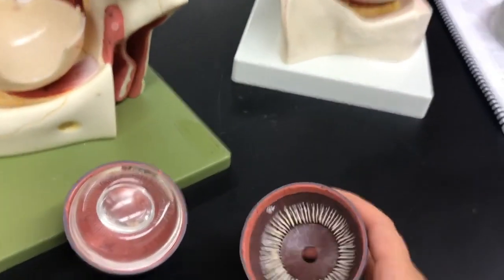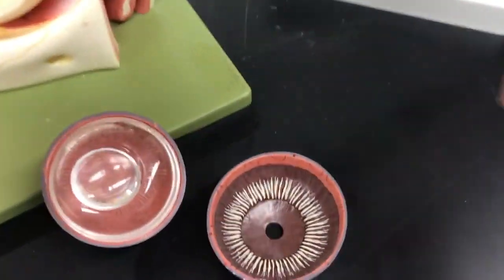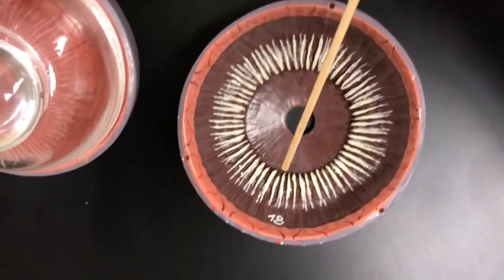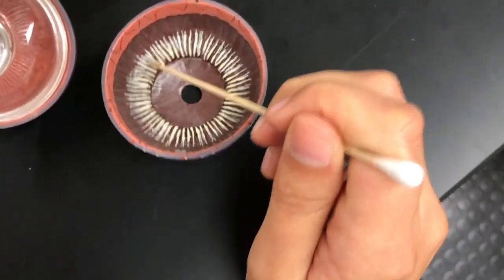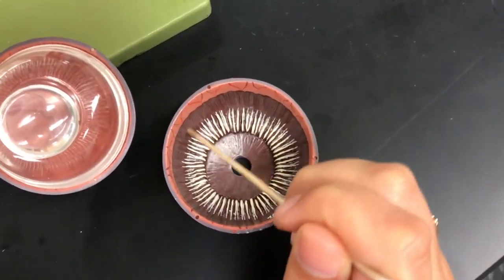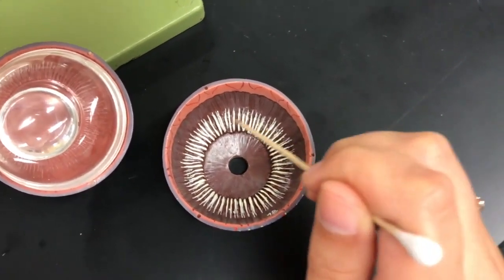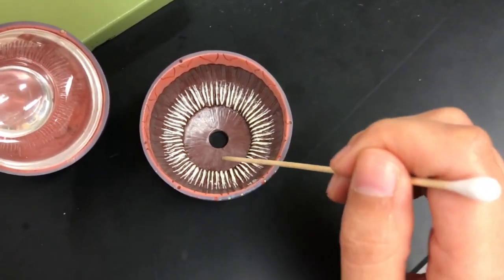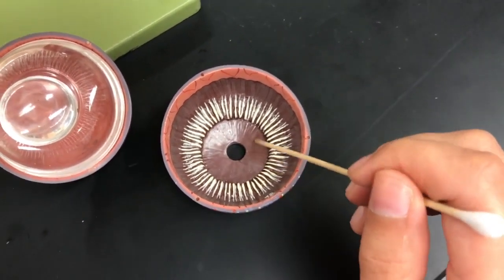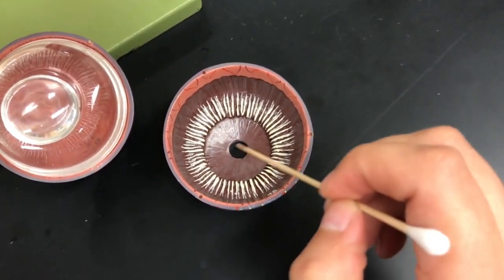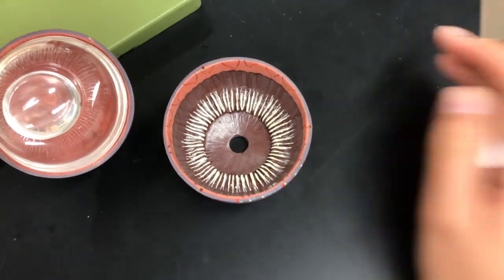Okay, so looking down in here, you can see number 18. They can't write it on this white area of the eye, but 18 is meant to be the ciliary body, which means that right next to it, right inside of it, that is the posterior view of the iris, making that, again, the opening of the pupil.